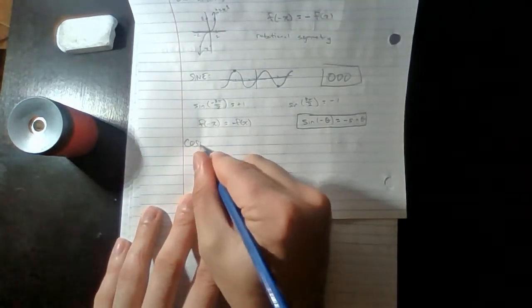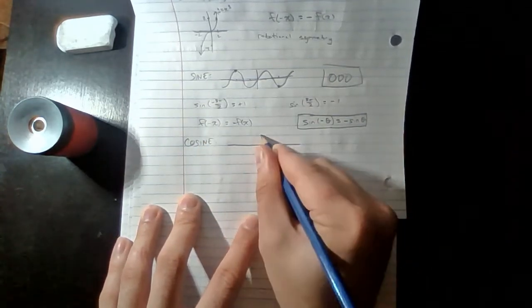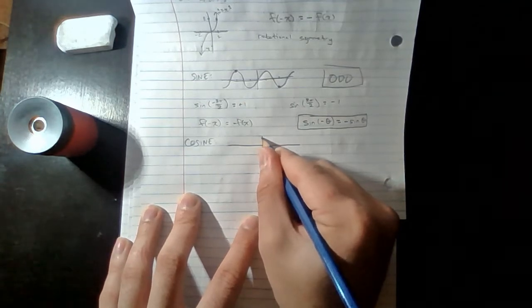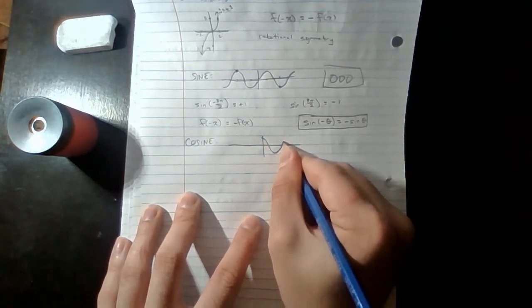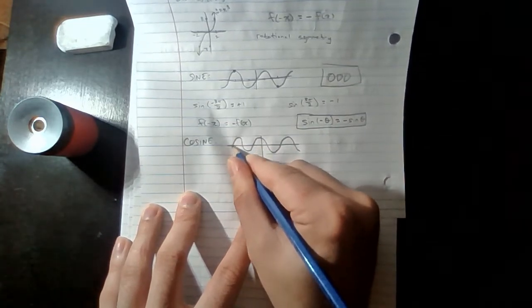Cosine, we'll do another rough sketch. We start at our maximum value and then complete our periods.